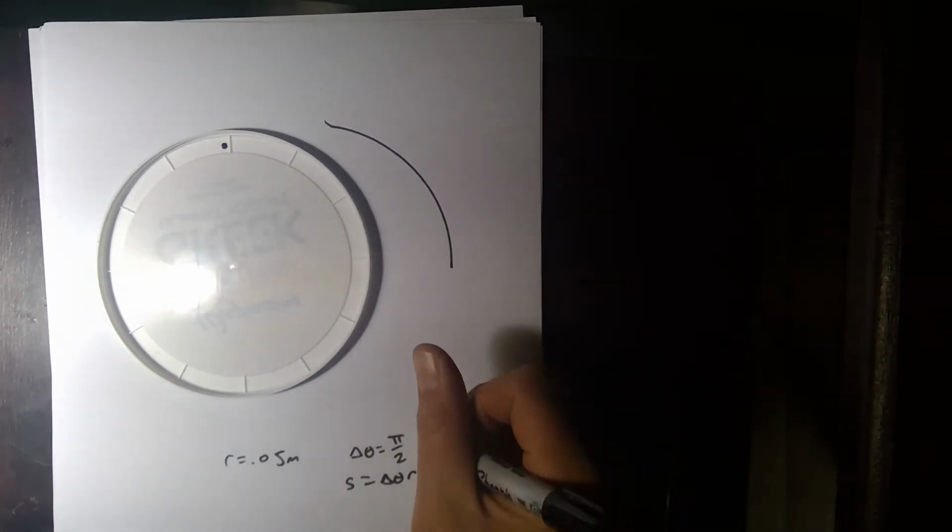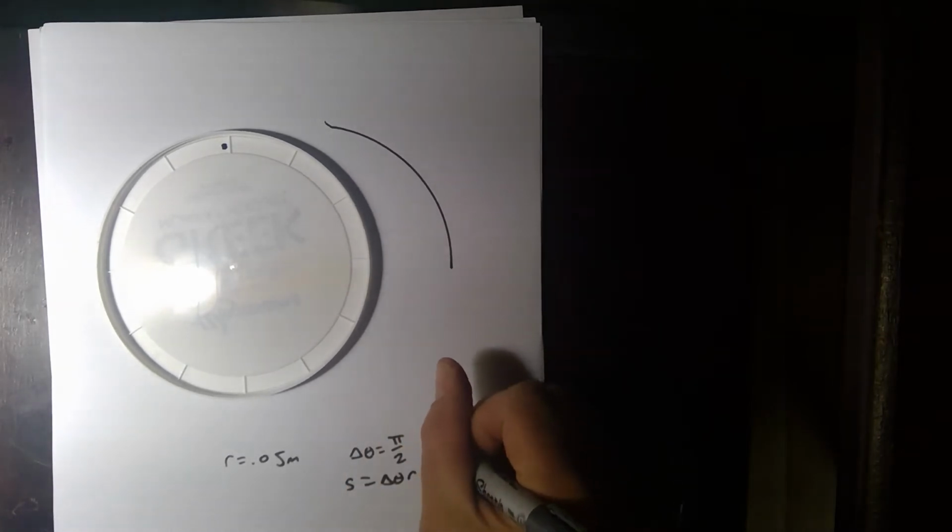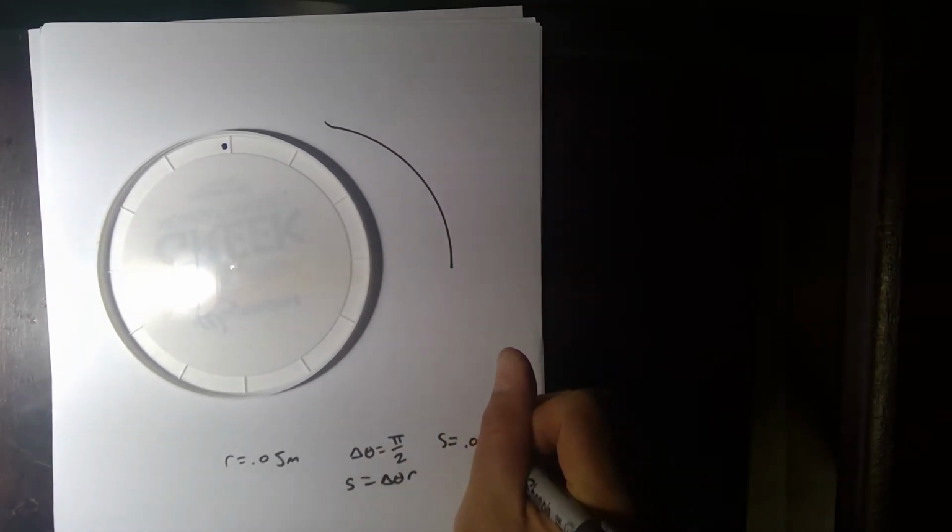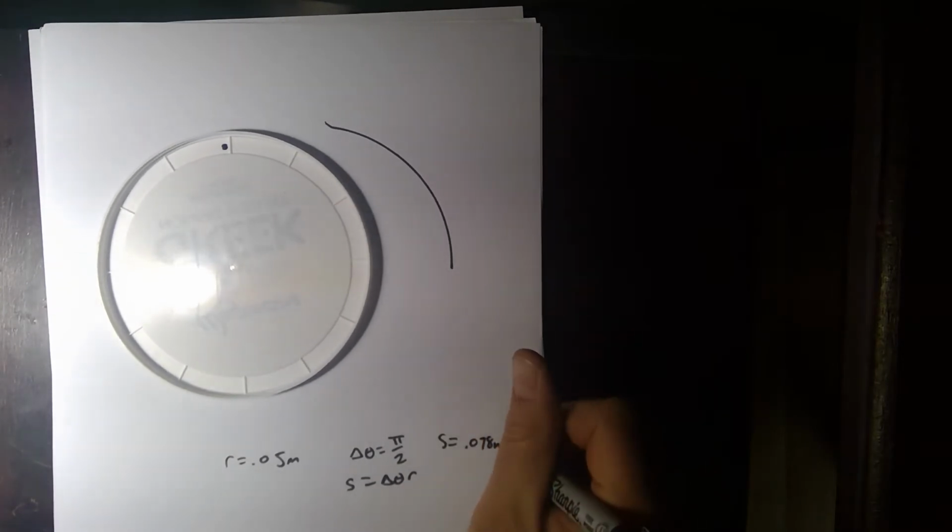and I need to get out of exact mode and into approximate mode. It's going to give me my meters here, and what I get for S is about 0.078 meters, which is easy enough to see.